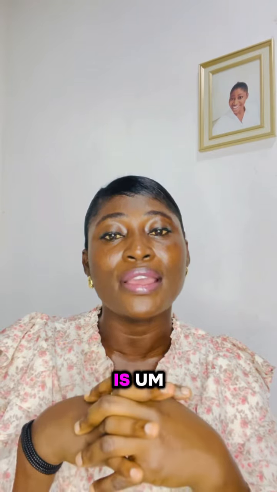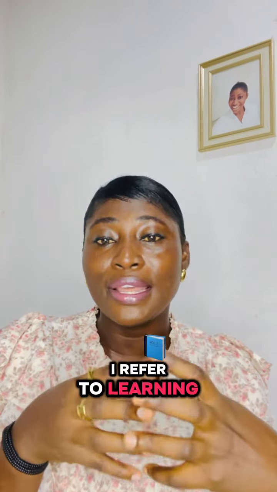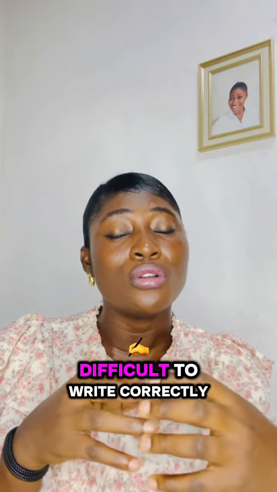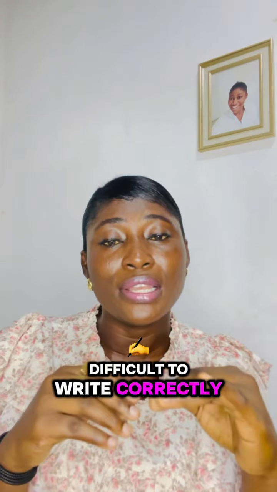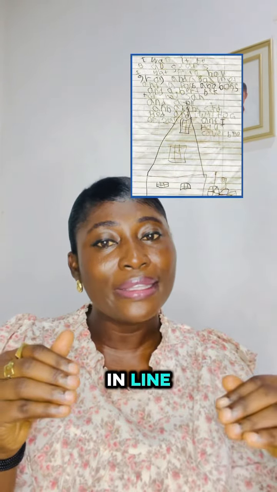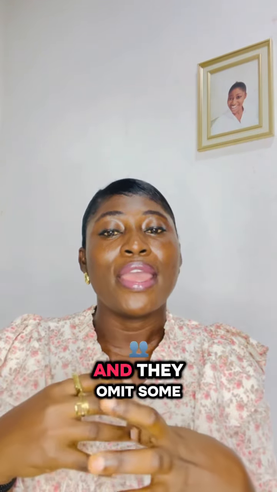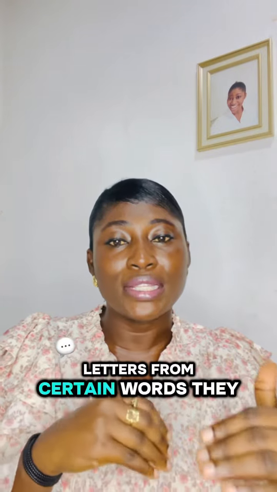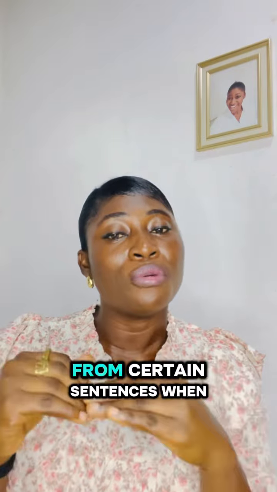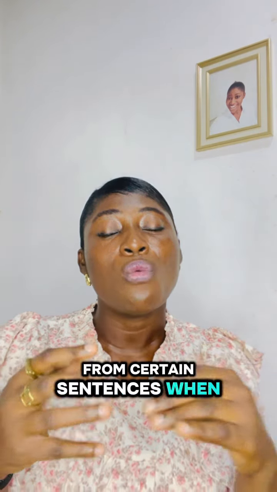And dysgraphia refers to learners that find it difficult to write correctly. So they don't write in line, they turn the letters to the opposite direction, and they omit some letters from certain words when writing. They omit some words from certain sentences when they are writing them.